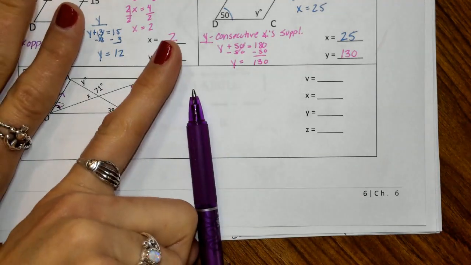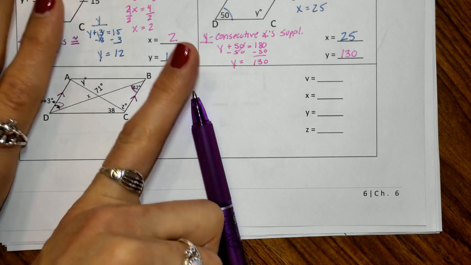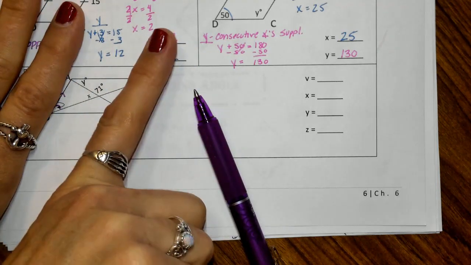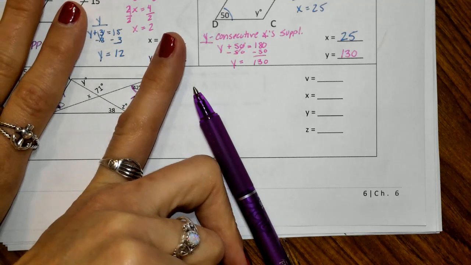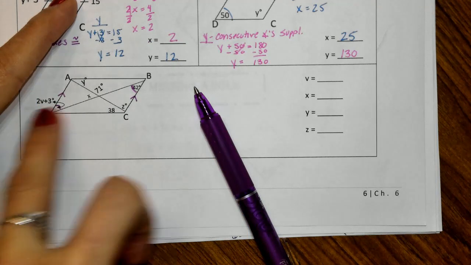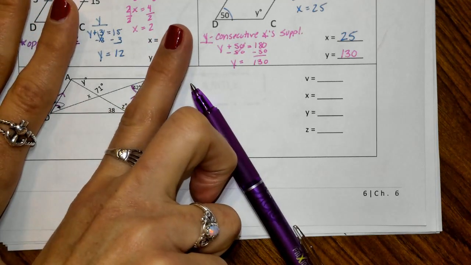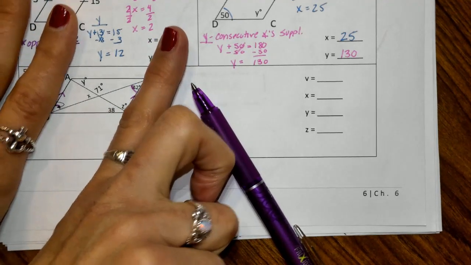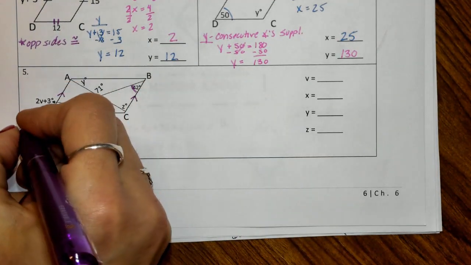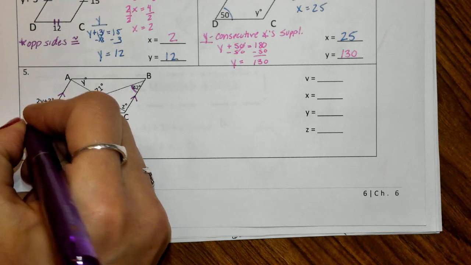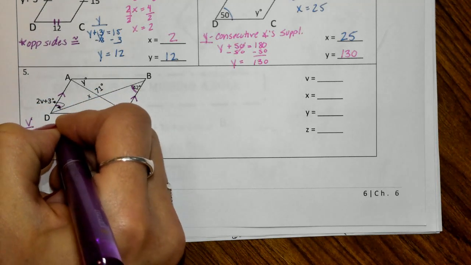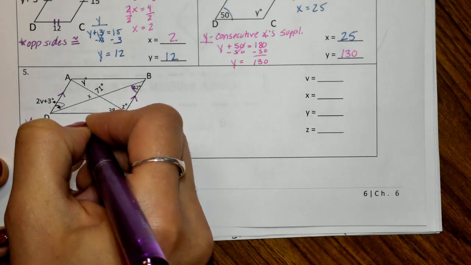If we take AD and BC and pull them out to lines, then segment DB, that diagonal, is going to be the transversal. And these two angles, 2V plus 3 and 42, are on alternate sides of that transversal, and they're interior to these two sides, making them congruent. So for V, we're going to have opposite sides are parallel.